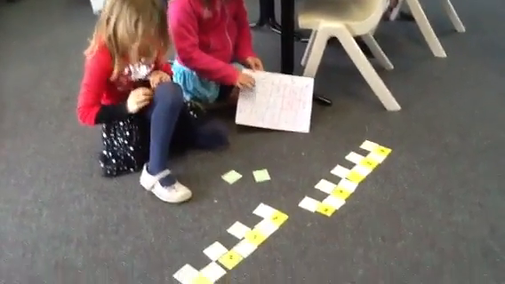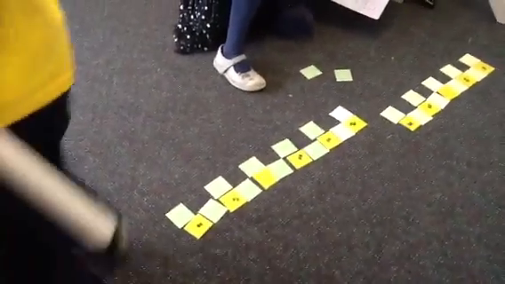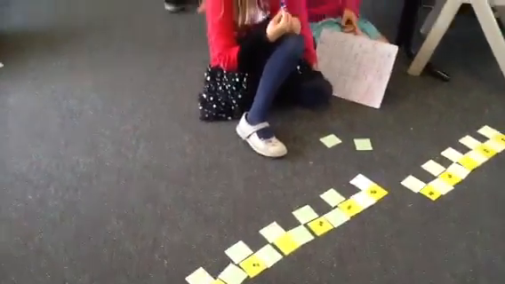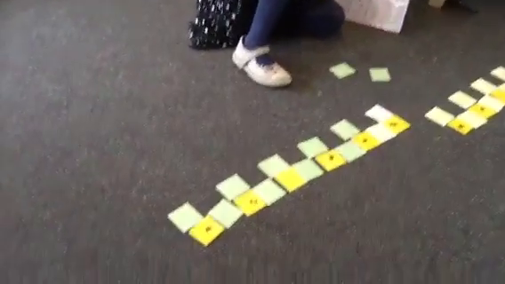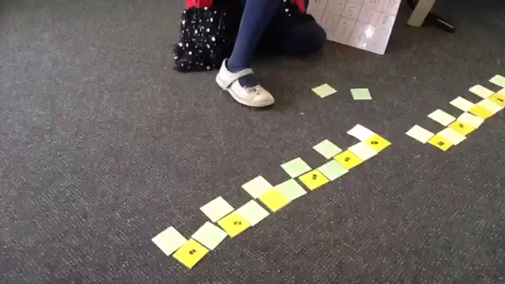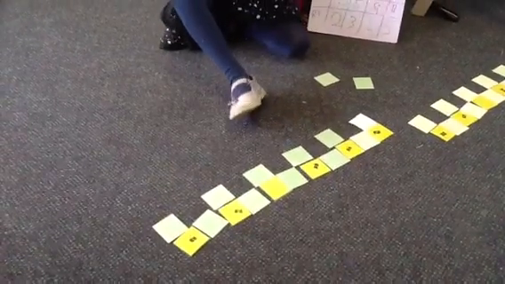If I was to add a foot on now to your 6-spotted pea, how many cards am I going to need? Alice? How many cards would you need to add on another foot onto your pattern? Have a look at the pattern on the floor. How many cards would you need to add on another foot?